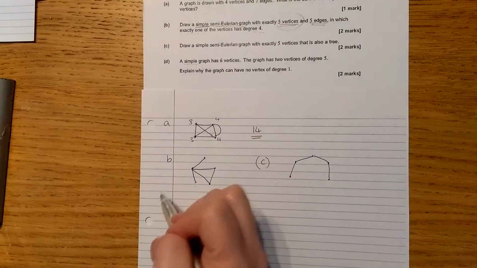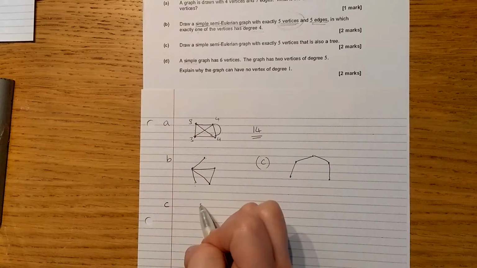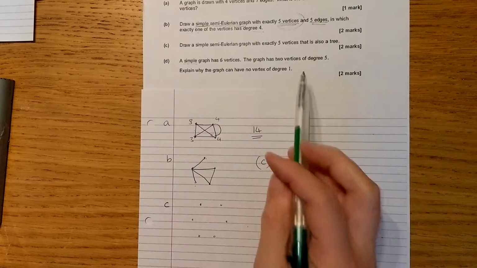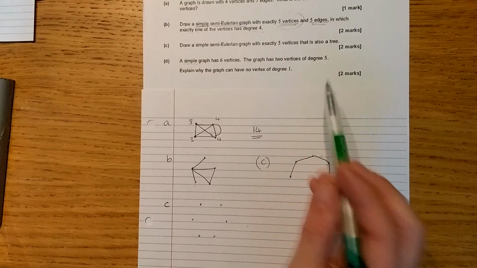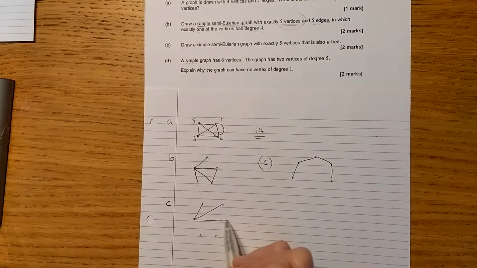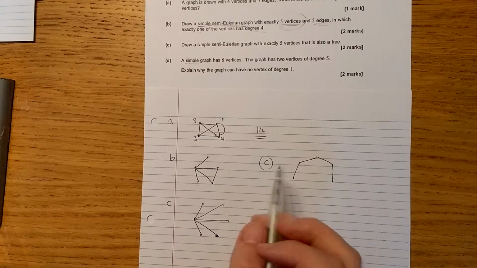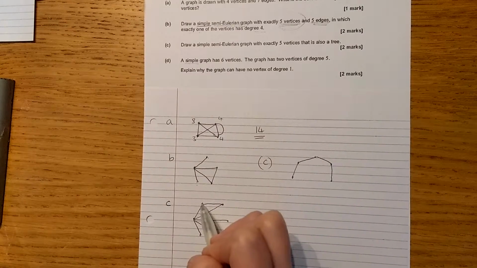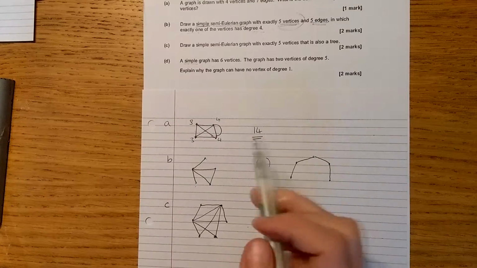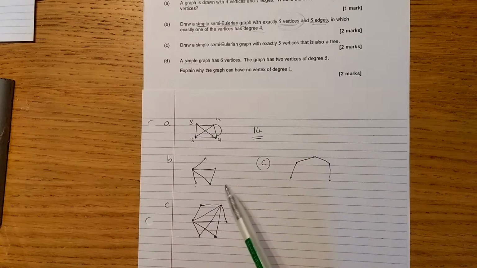And the last one. A simple graph has 6 vertices. So 1, 2, 3, 4, 5, 6. The graph has 2 vertices of degree 5. So if I give this one degree 5, 1, 2, 3, 4, 5, that's 1. And then another one degree 5. 1, 2, 3, 4, 5. Explain why the graph can have no vertex of degree 1. Okay.